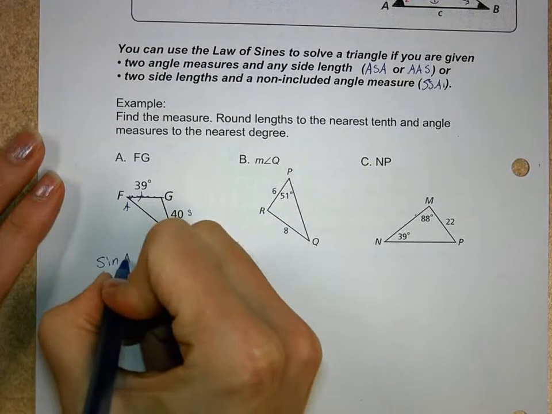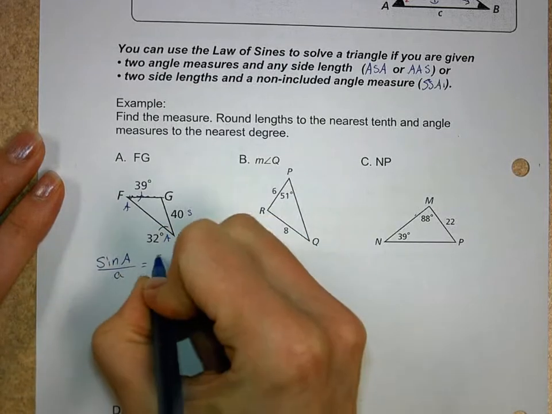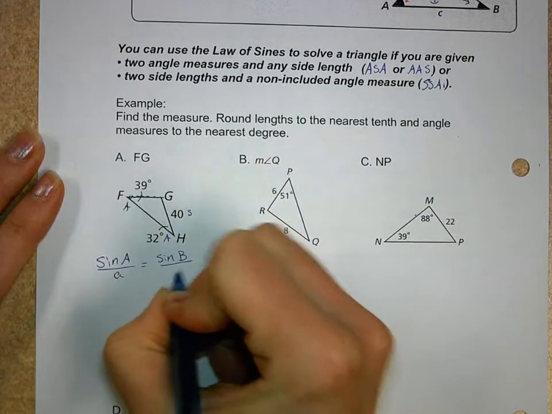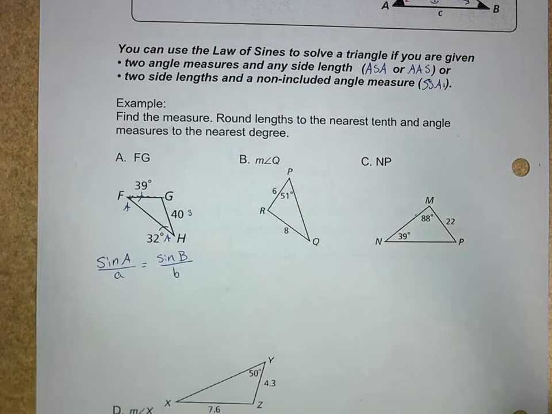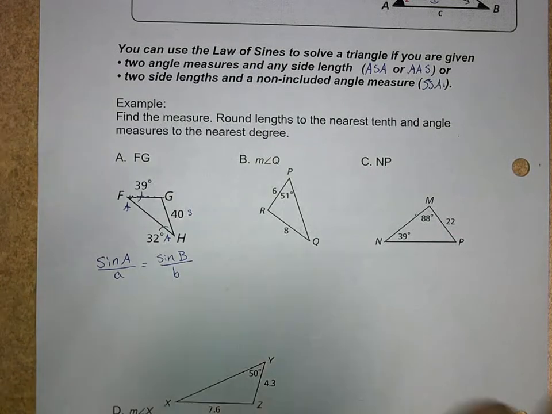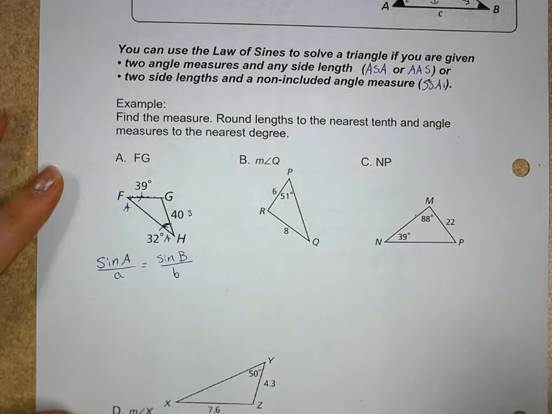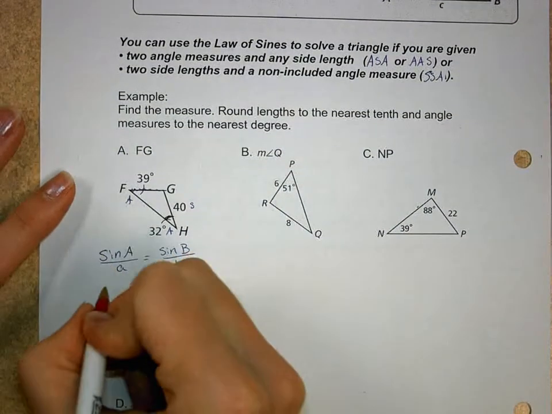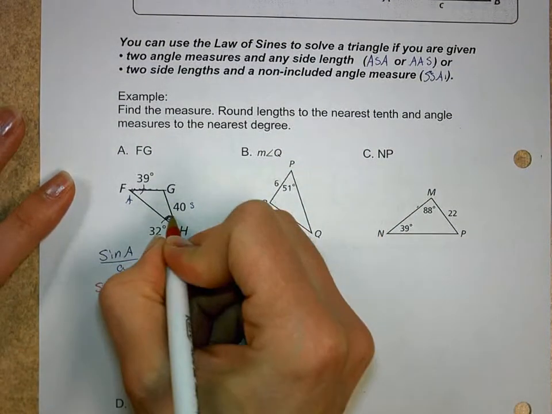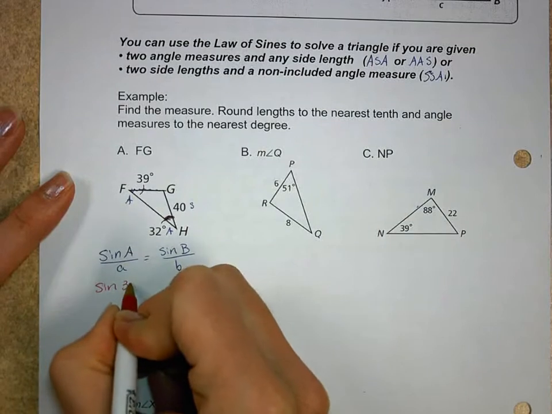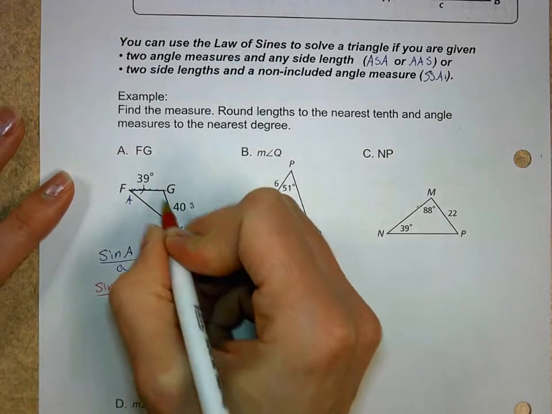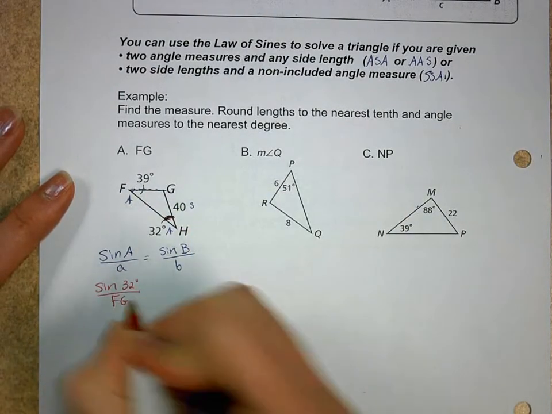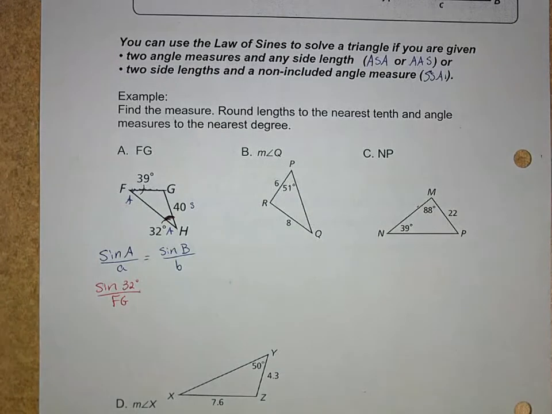The sine of A is to A as the sine of angle B is to B. Now, what do I mean by angle A and angle B? Well, you just pick one of the angles you're going to work with. So I'm going to let this angle be angle A. So I'm going to go the sine of, and I'm going to do this in red, of 32 degrees is to the side that's opposite. There's your segment FG. So we have it there.